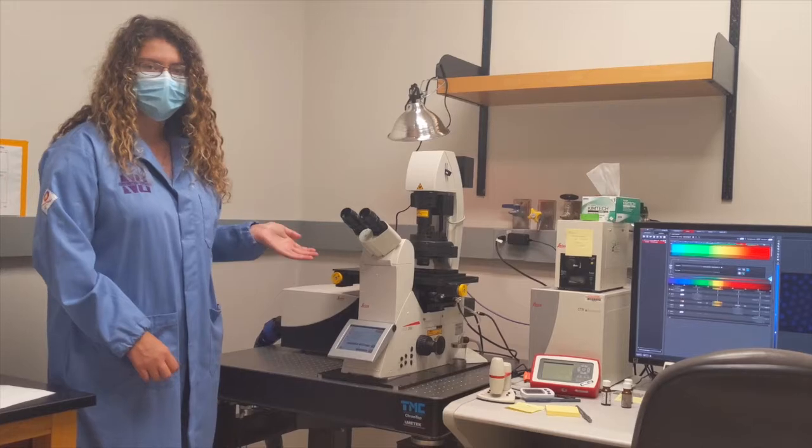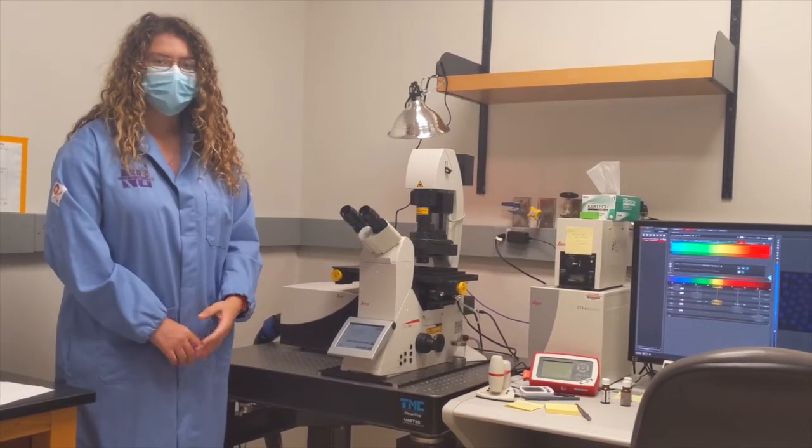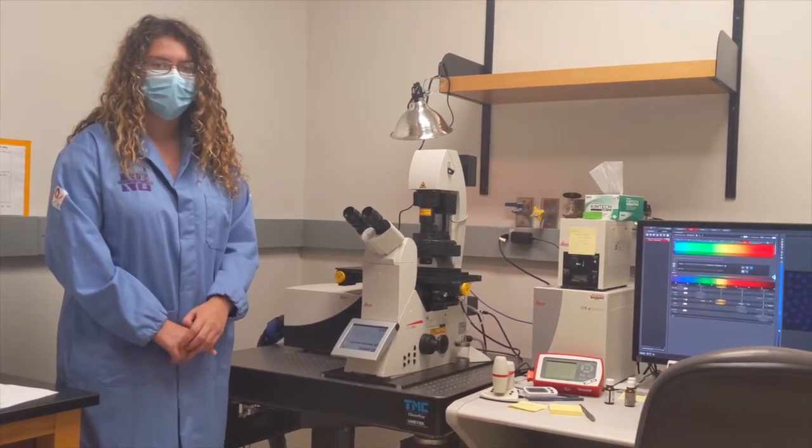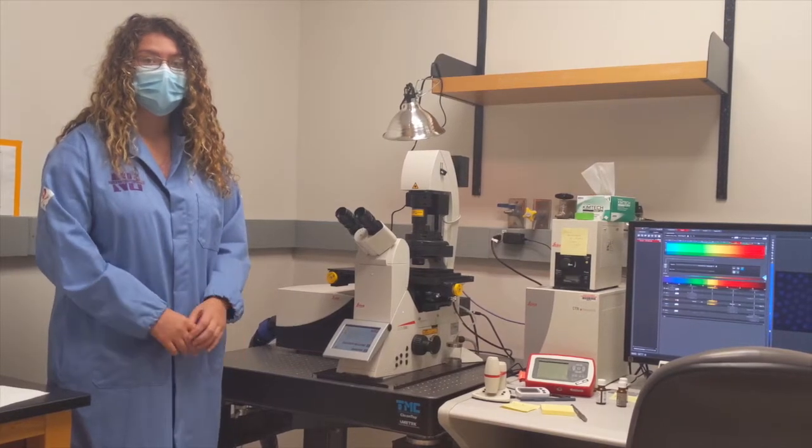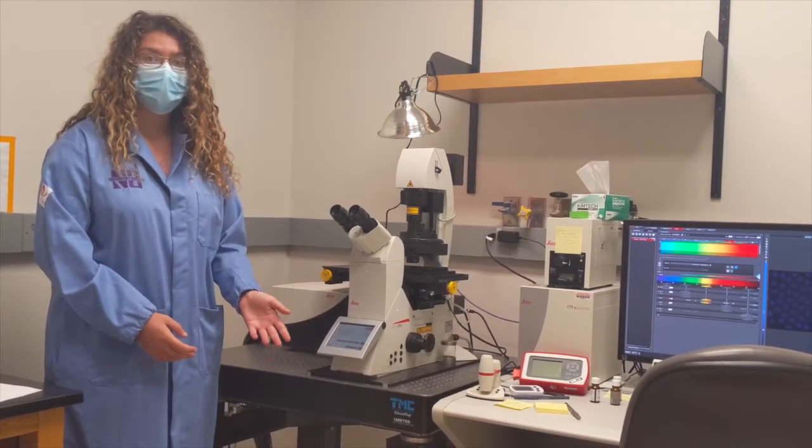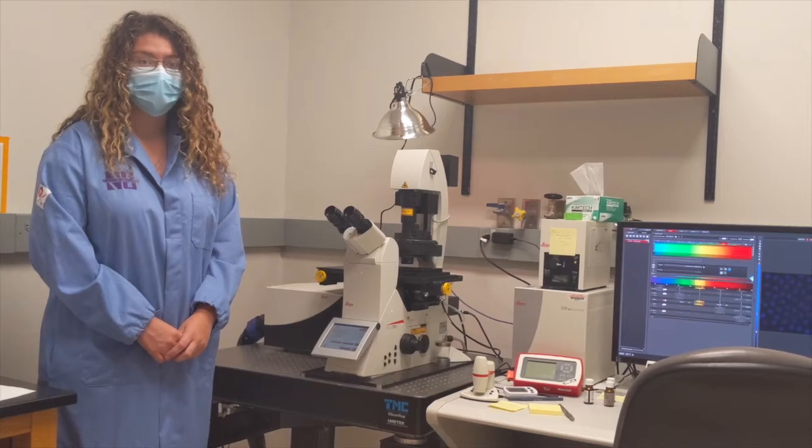Here is the confocal microscope. It uses lasers of different wavelengths to excite fluorescent proteins. The proteins then emit light, which is then detected by the microscope and converted into an image.